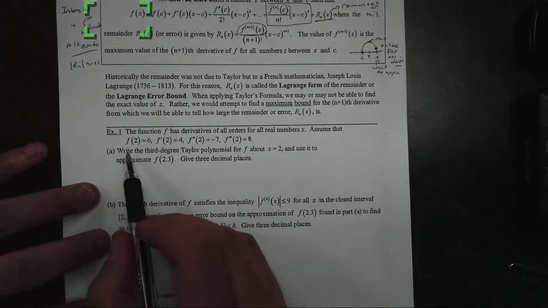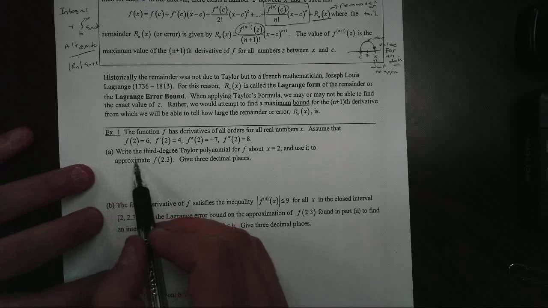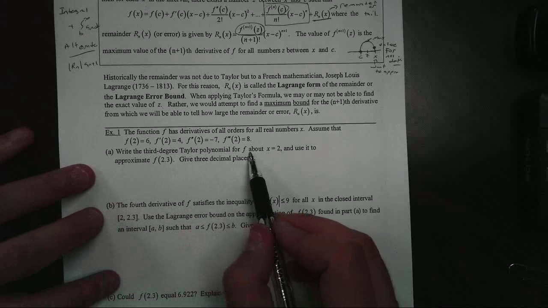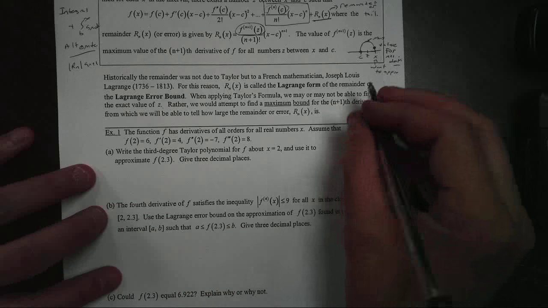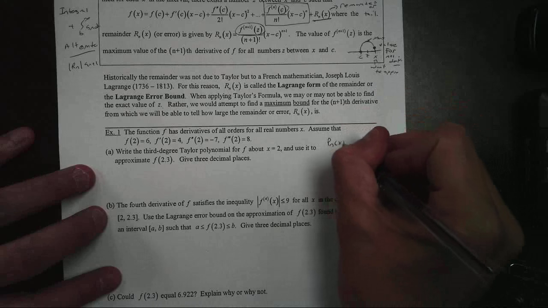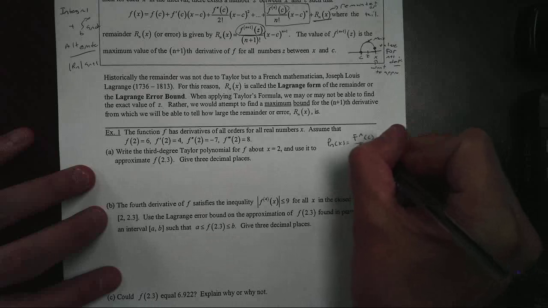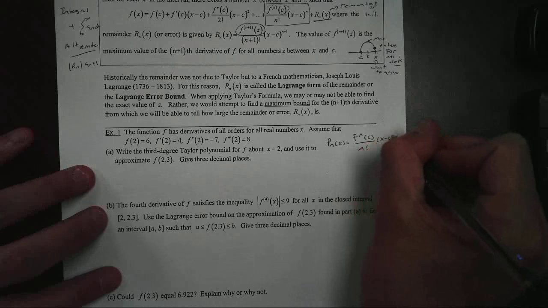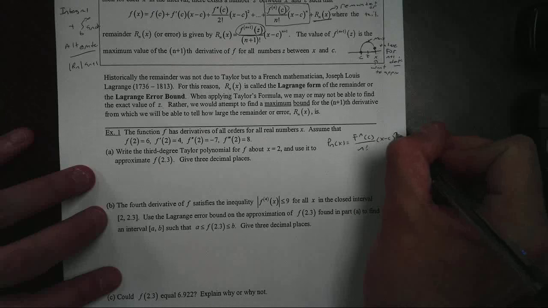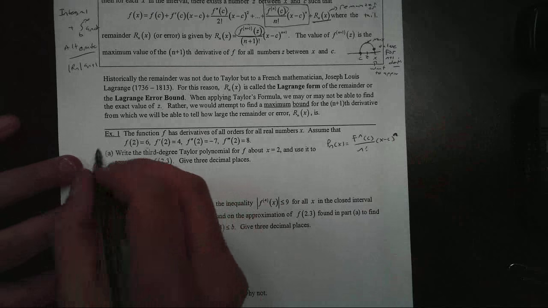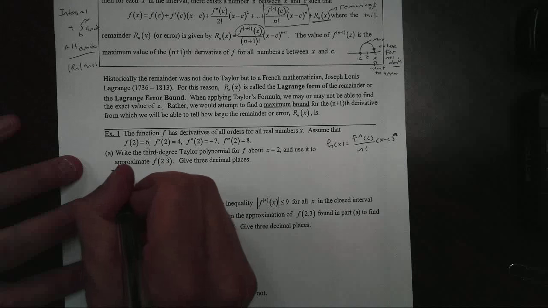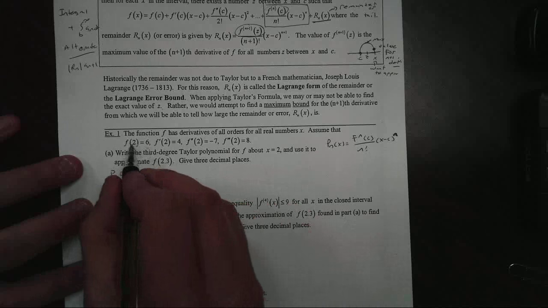So for part 1, we're going to write a third-degree Taylor polynomial about x equals 2. Now our polynomial, very simple, p sub n of x is the value of the nth derivative at c over n factorial times x minus c to the nth. Well, they kind of give it to me all here. So if I want to find my third-degree polynomial, I'm just going to write it out.